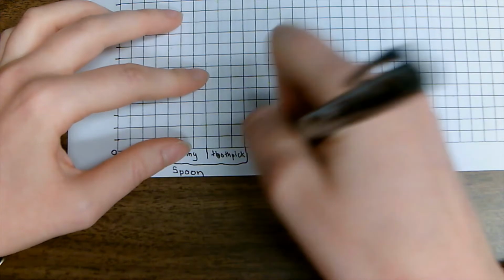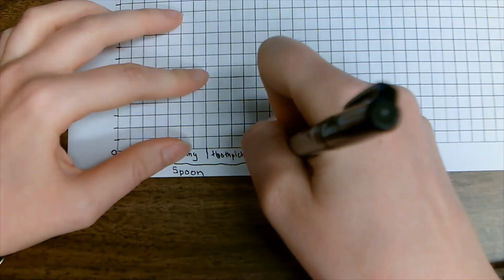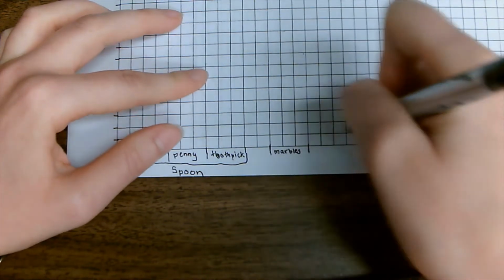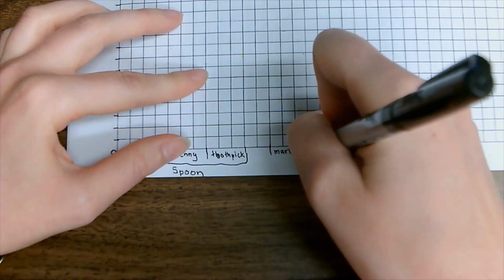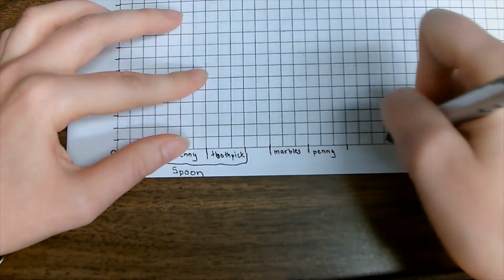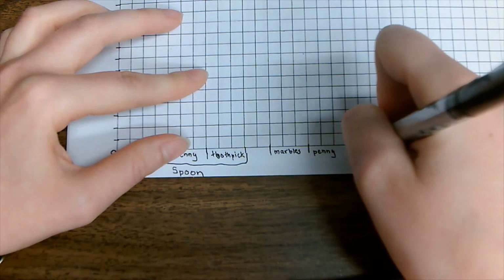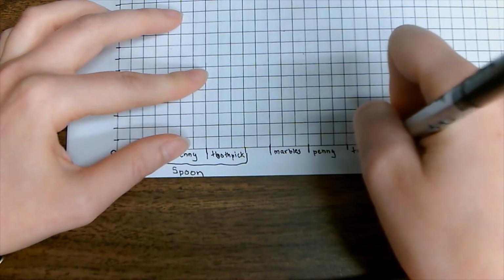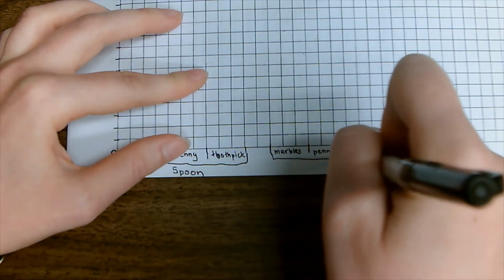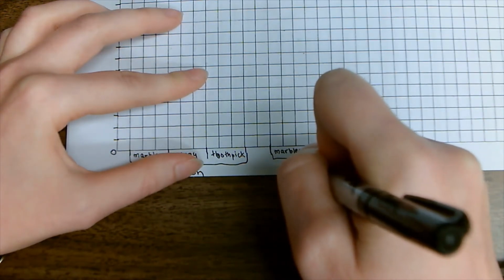So I have 3 for marbles, and 3 for pennies, and 3 for toothpick, grouped together for tweezers.